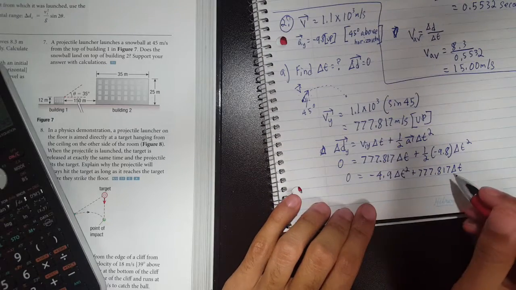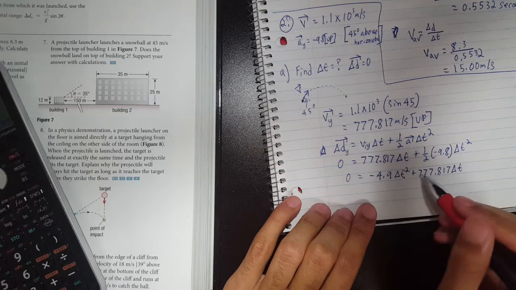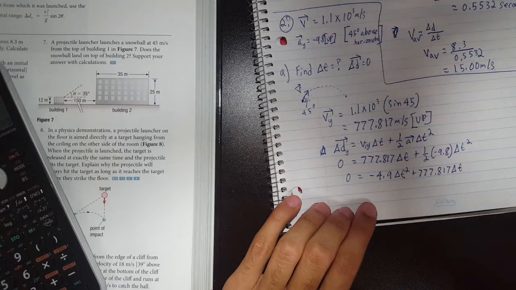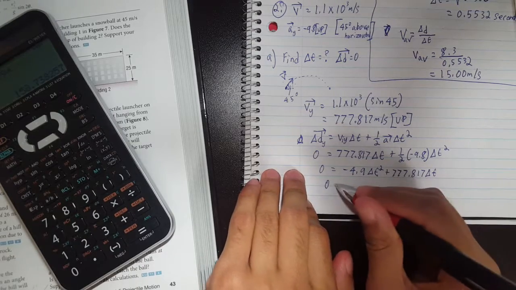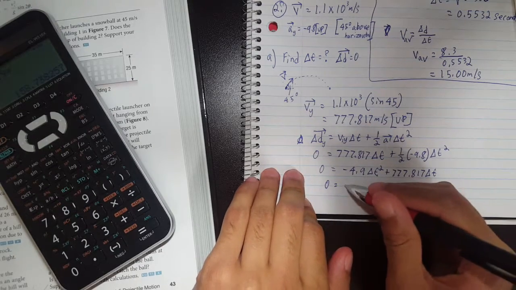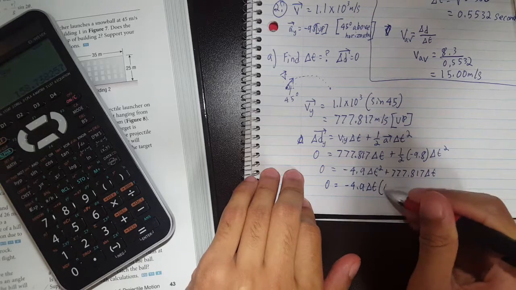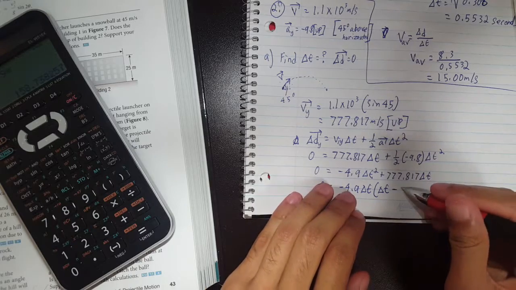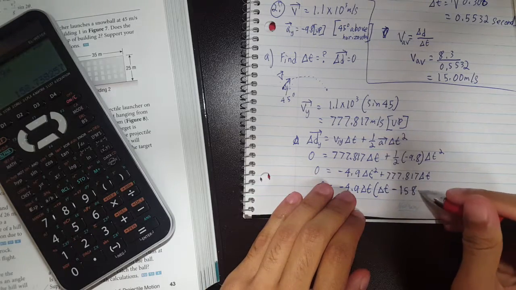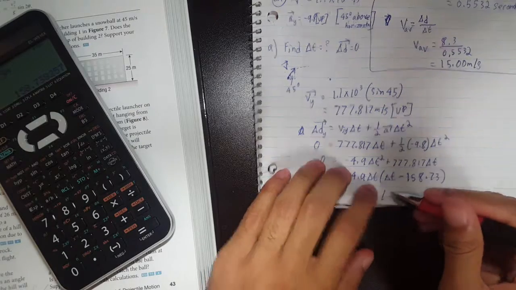Now this ends up being a quadratic equation, so you could either use the quadratic formula or you could just factor out the t variable. So I'm just going to go ahead and factor out t, and negative 4.9, so negative 4.9 t times t minus 158.73. So I can just set this equal to 0.